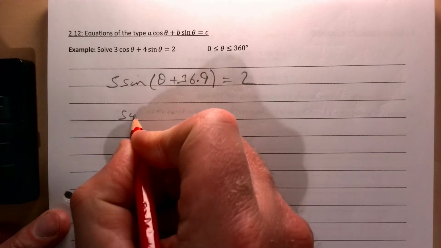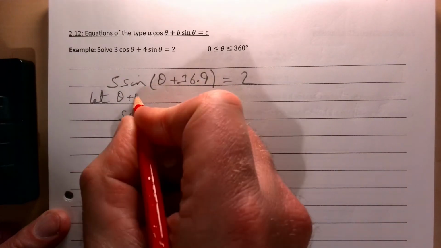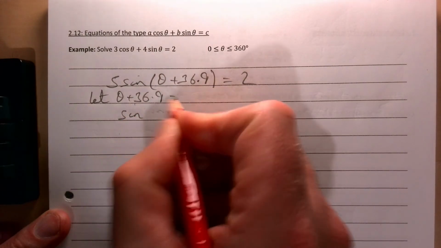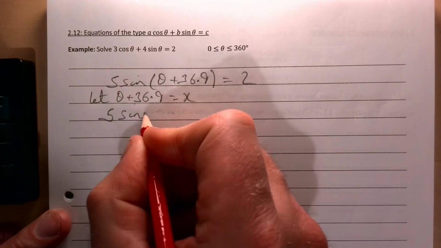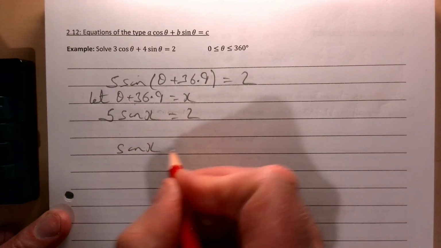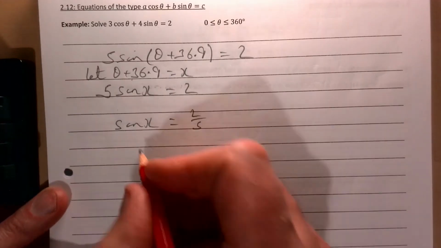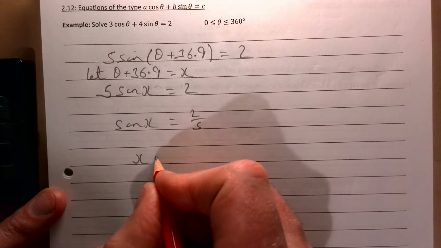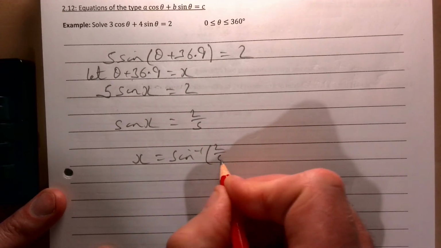We're now back to our trig equation. So I'm going to let theta plus 36.9 equal x. So really we're solving 5 sine x equals 2. We are solving then sine x is 2/5, and that's between 0 and 360. So x is sine to the minus 1 of 2/5.